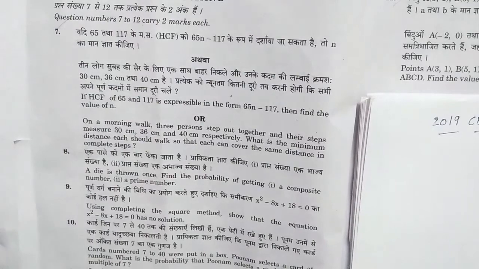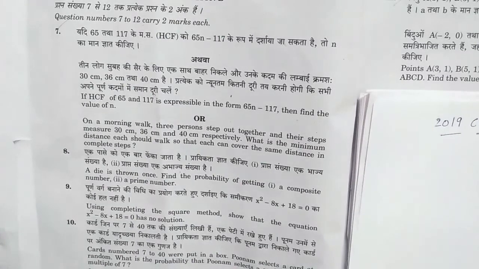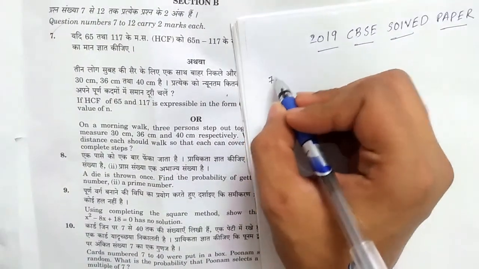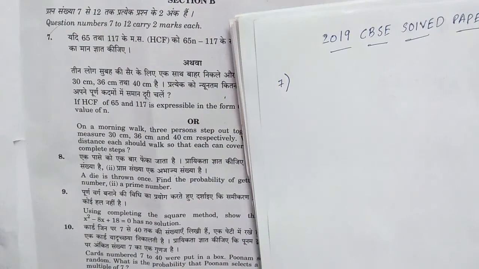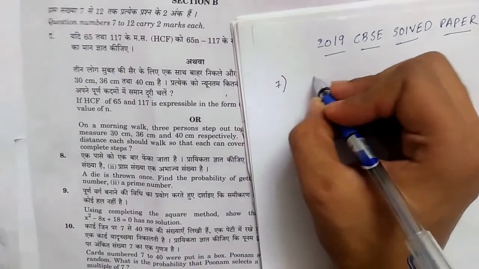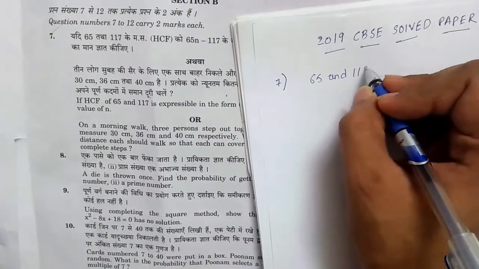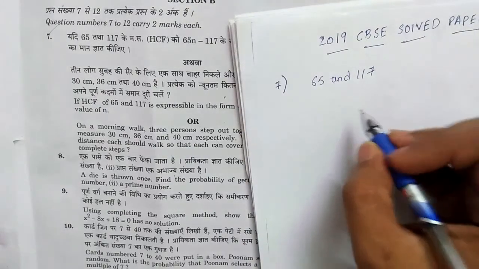The first question is, if the HCF of 65 and 117 is expressible in the form 65n minus 117, then find the value of n. This is the 7th question of the paper, so I'm writing the 7th question only. First of all we need to find the HCF of 65 and 117. So simply find the HCF.